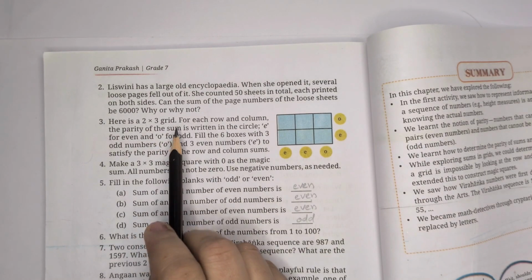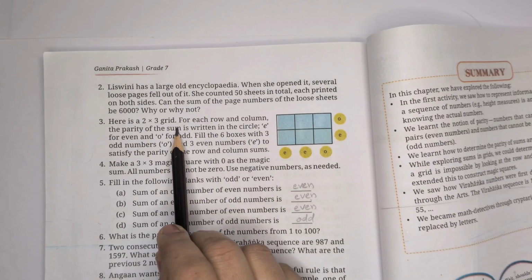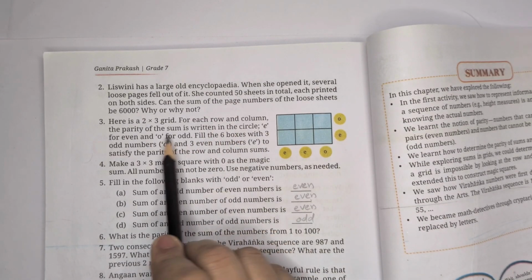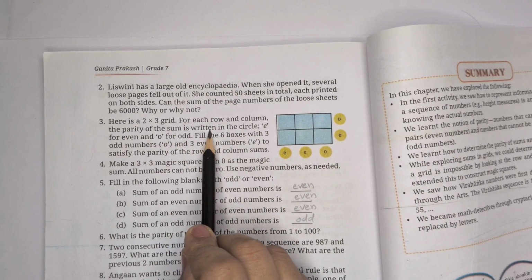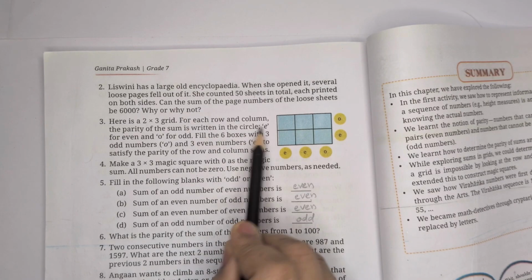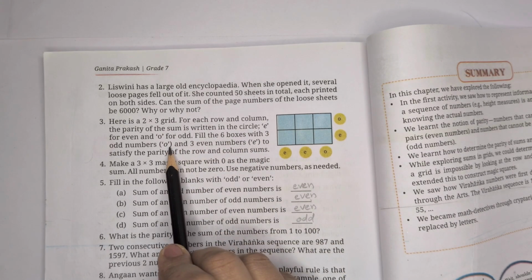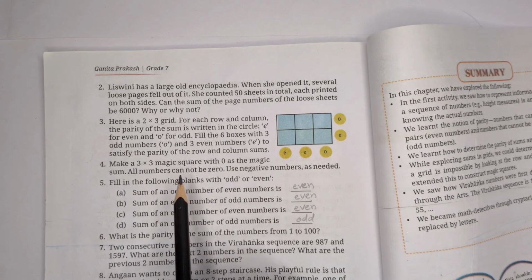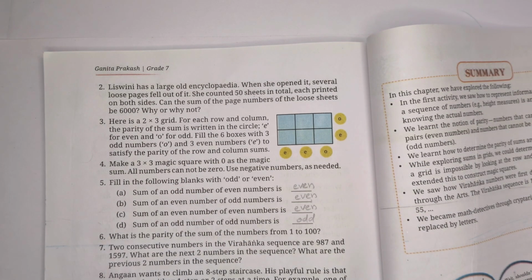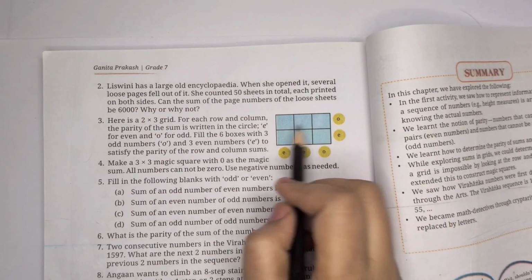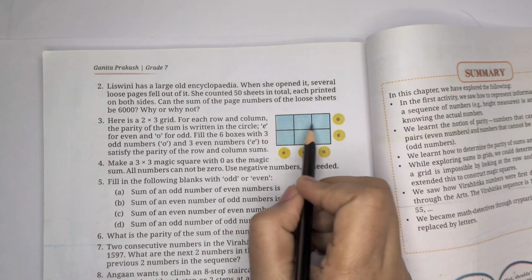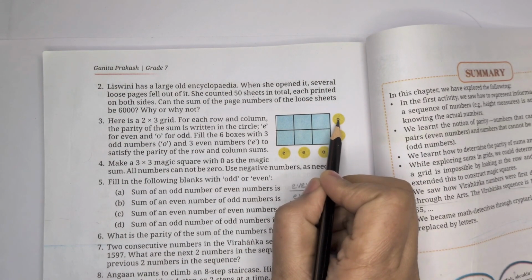Now third question. Here is a 2 by 3 grid. For each row and column, the parity of the sum is written in the circle: E for even number, O for odd. Fill the 6 boxes with 3 odd numbers and 3 even numbers to satisfy the parity of the row and column sums. We can write any number here such that we get an odd number as the sum.